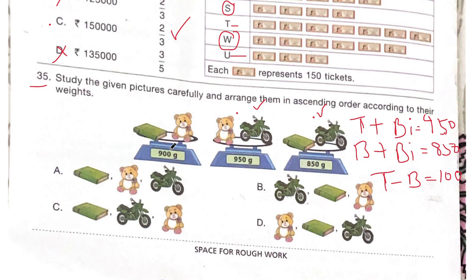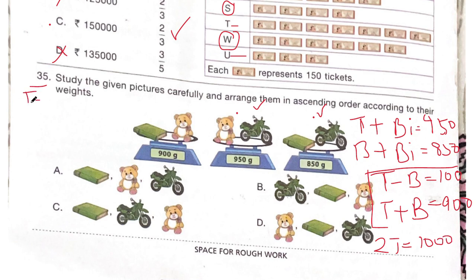Now from the first one, teddy plus book is equal to 900 gram. We'll add these two, which will give us the value of teddy. It will give us 2 teddy is equal to 1000 gram. This means teddy is 500 gram. So now we have got the value of teddy, which is 500 gram.